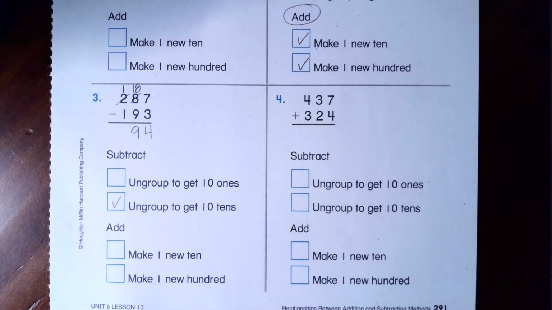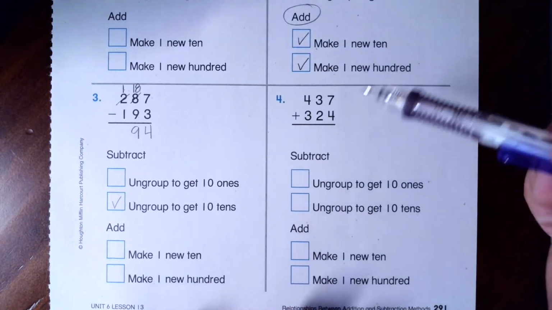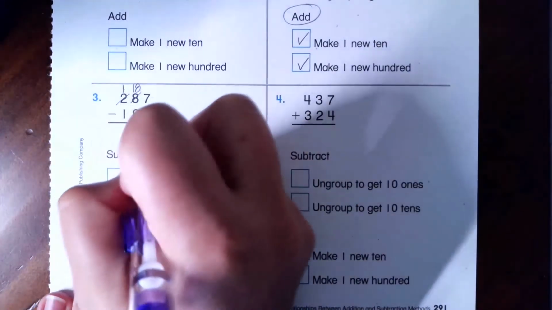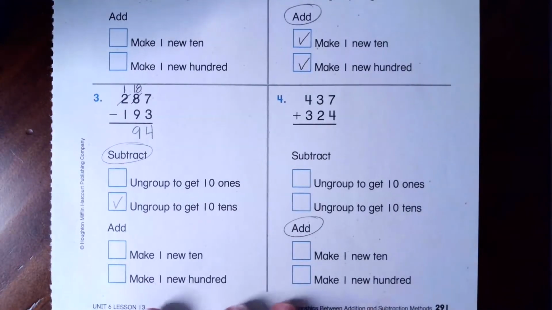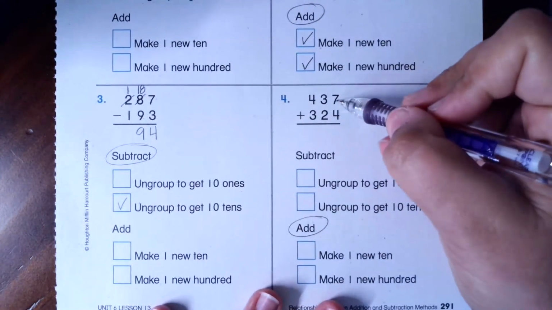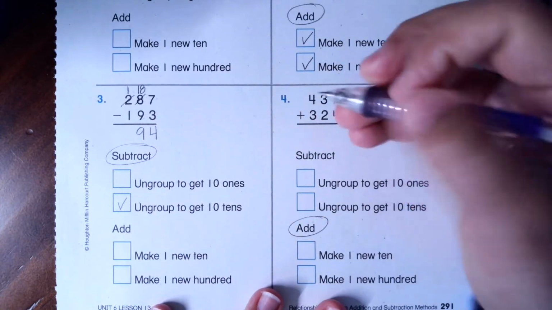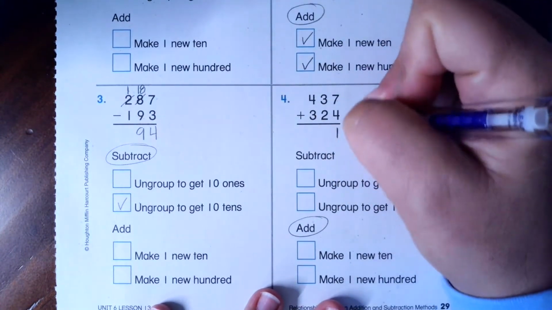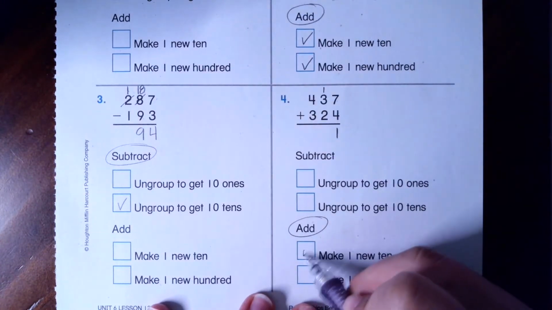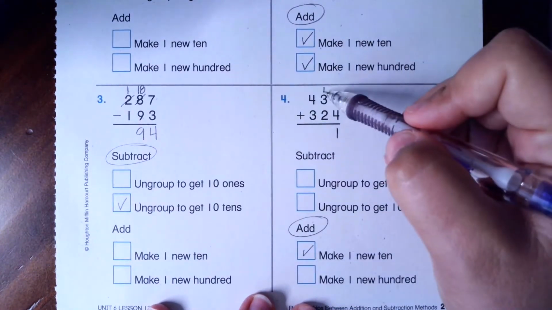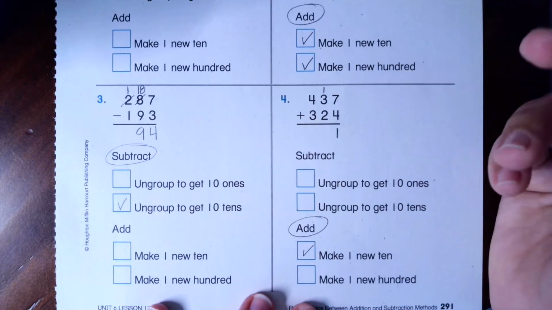All right, and our last problem on this side, we have another, oh, I forgot to circle subtracting. We have another adding problem, so make sure you circle add. And I'm going to get started. 7 plus 4, I get 11. So I put my 1 there, and I put my new group up there. Did I make a new 10? Yes, I did. Then I have 1 plus 3 plus 2.